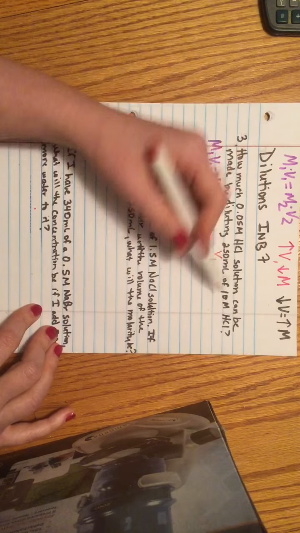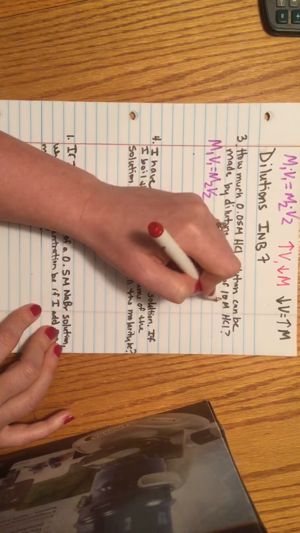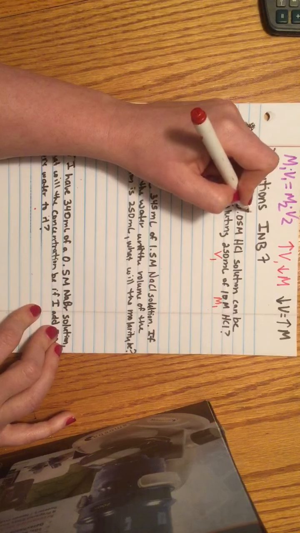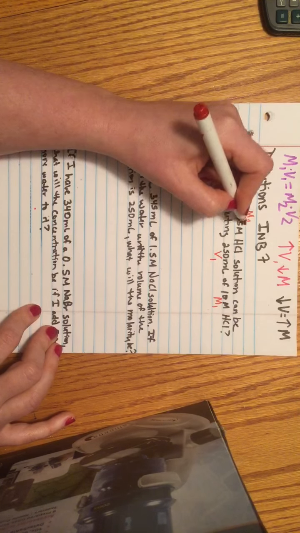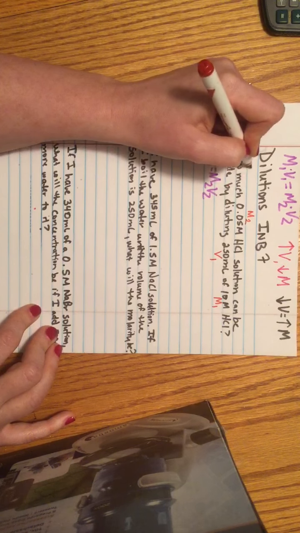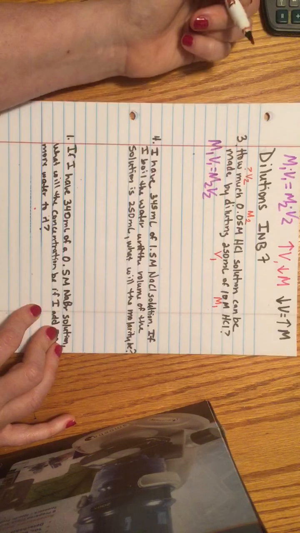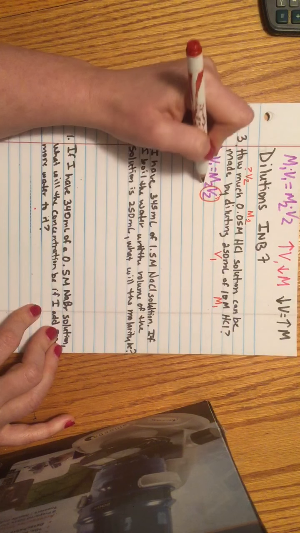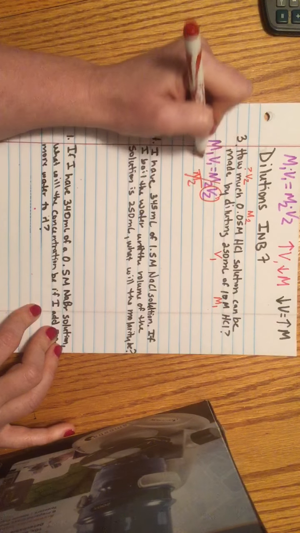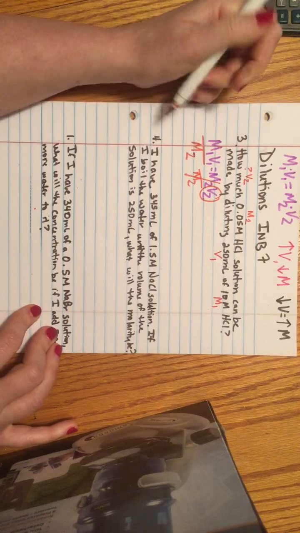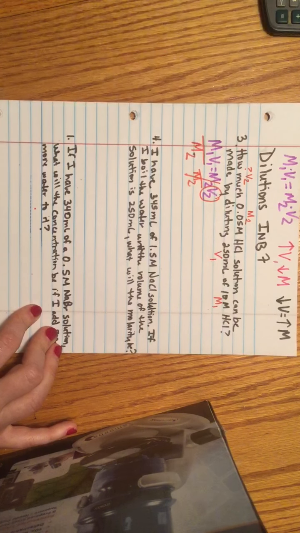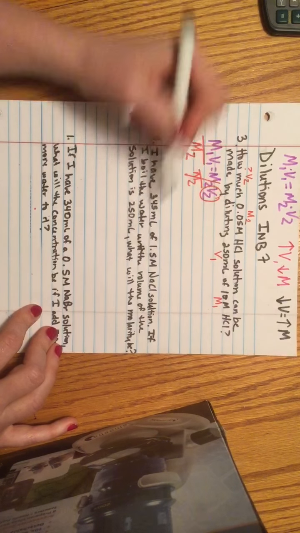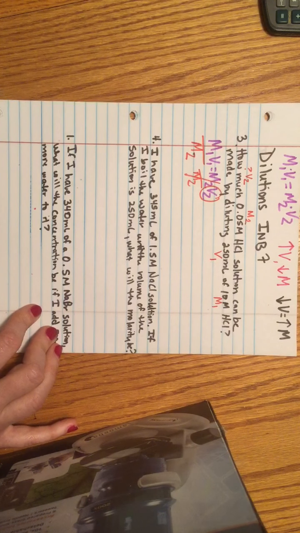So 250 milliliters of a 10 molar solution. Well, that's my initial concentration, or M1. I'm changing the concentration down to 0.5, that's my M2, and I want to know how much. That is my V2. So I'm going to be looking for my second volume. So I circle V2, and in order to get it by itself, I divide both sides by M2. So I'm going to have M1 times V1 divided by M2. So let's go in and let's put that information into our problem.